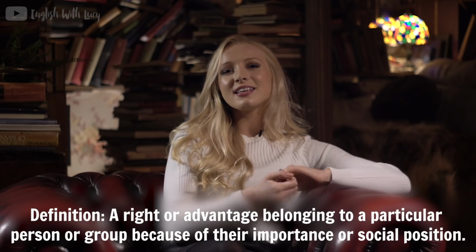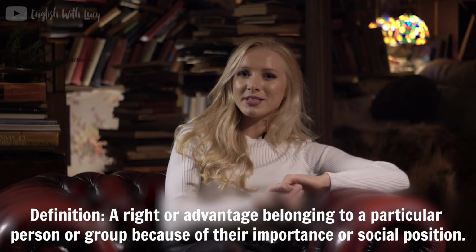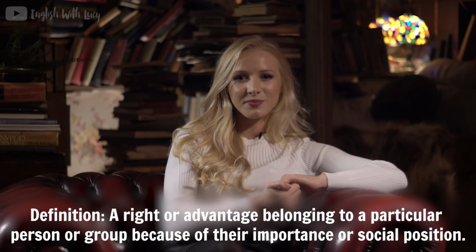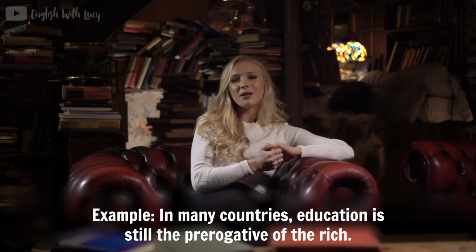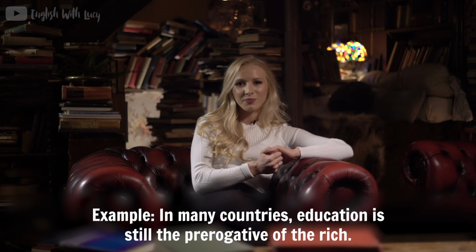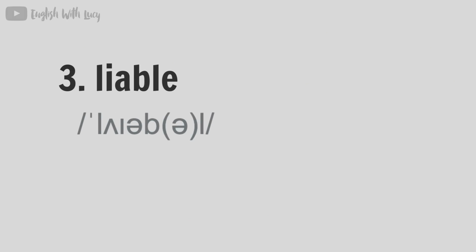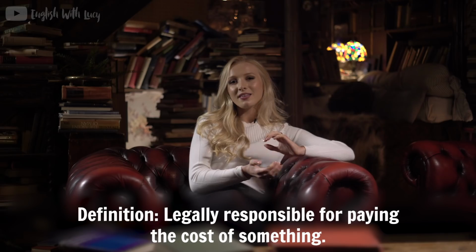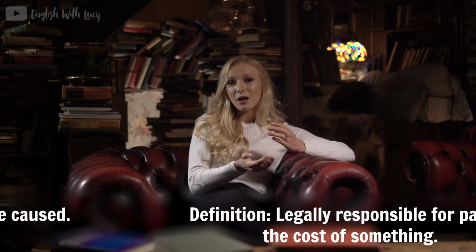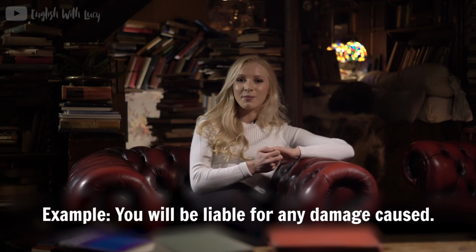Prerogative. This is a right or advantage belonging to a particular person or group because of their importance or social position. For example, in many countries, education is still the prerogative of the rich. Number 3, liable. Liable. This means legally responsible for paying the cost of something. For example, you'll be liable for any damage caused.